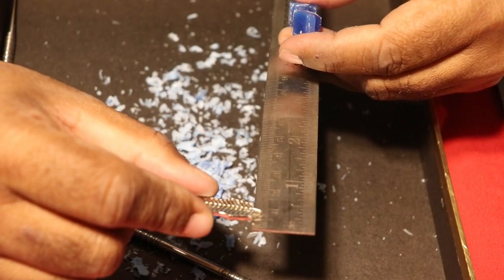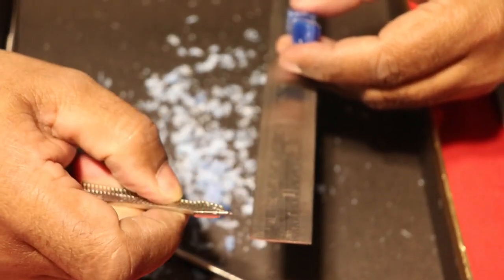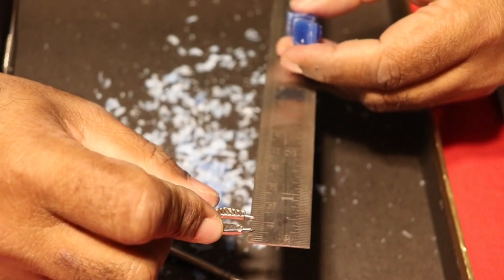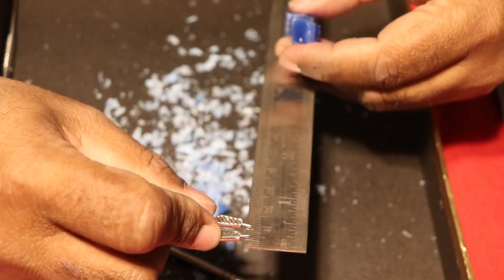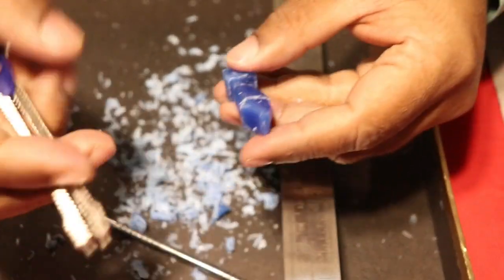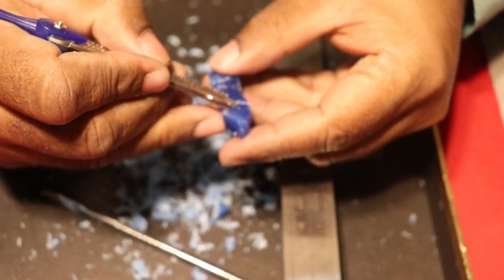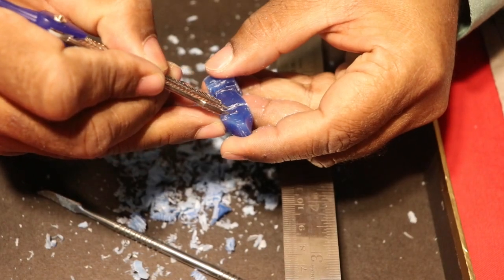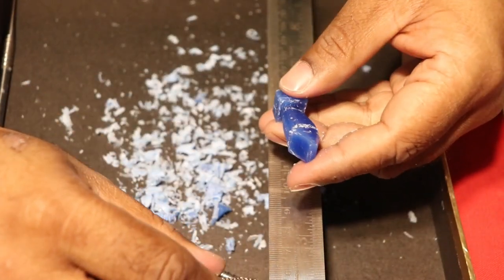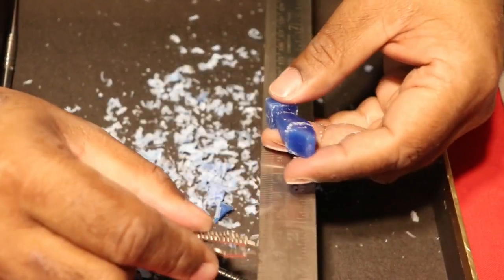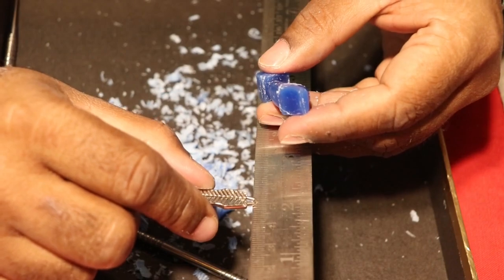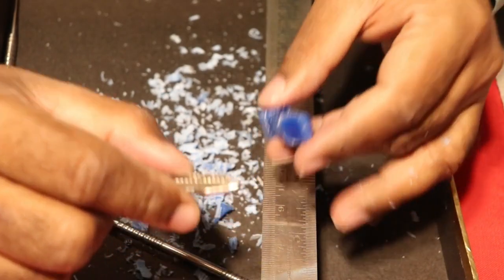I would mark 3 millimeters with the divider, and then mark it here from this reference point. Similarly, 2 millimeters on the distal. So I'll take 2 millimeters and I'll mark it on the distal also.